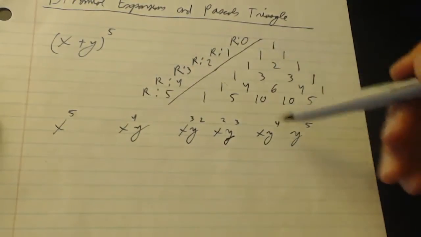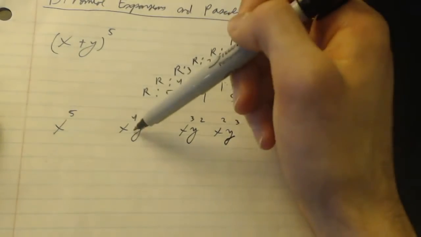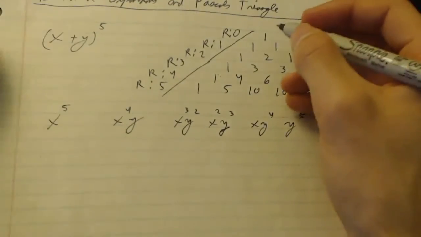Alright, see, you just count x to the 5th all the way down to x, and then y backwards to just y. Now this is where you plug in the coefficients.